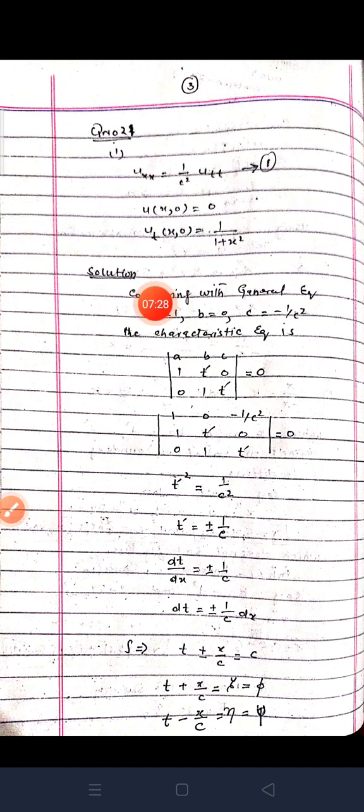Now we have question number 21. According to question number 21, this is our PDE and these are our initial conditions. We have to solve this PDE by using the technique of characteristic equations. So compare this PDE with the general equation. We have A is equal to 1, B is equal to 0 and C is equal to minus 1 over c square.